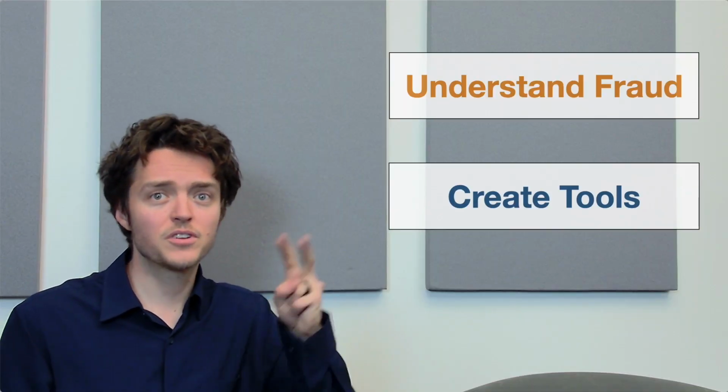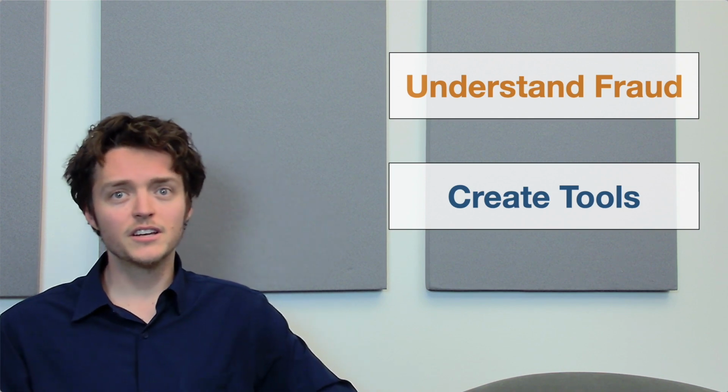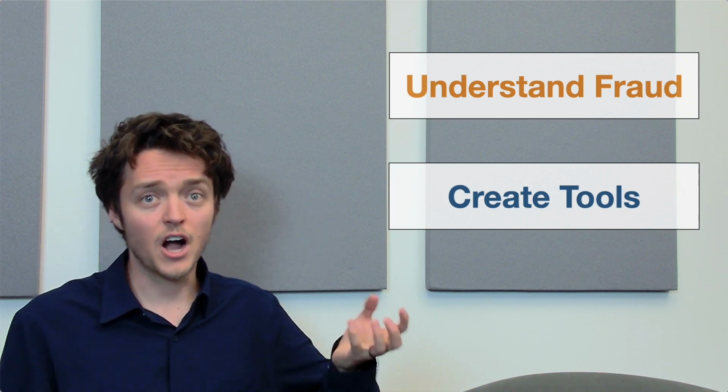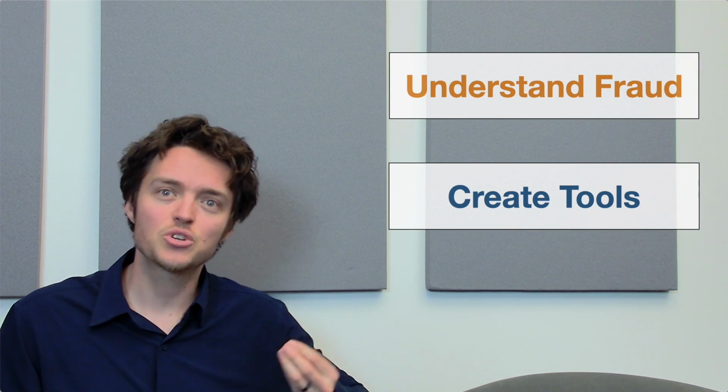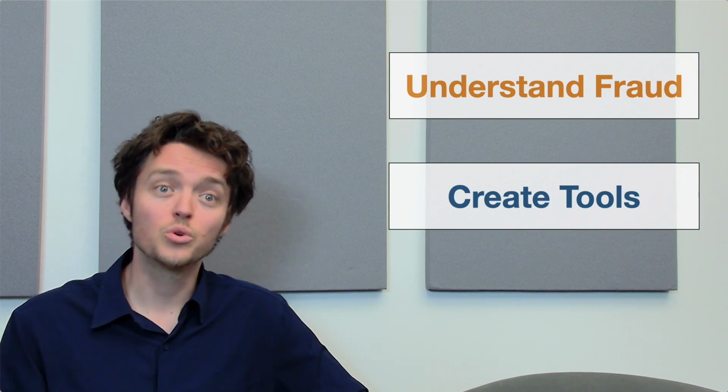So we've talked about these two ideas of understanding fraud and creating tools. Clearly, they are linked. Understanding fraud directly guided the design choices of Ferret. In other words, once you know the patterns, you can create tools to highlight them.